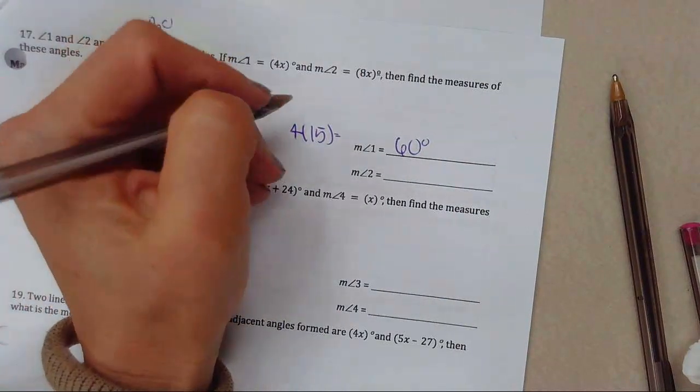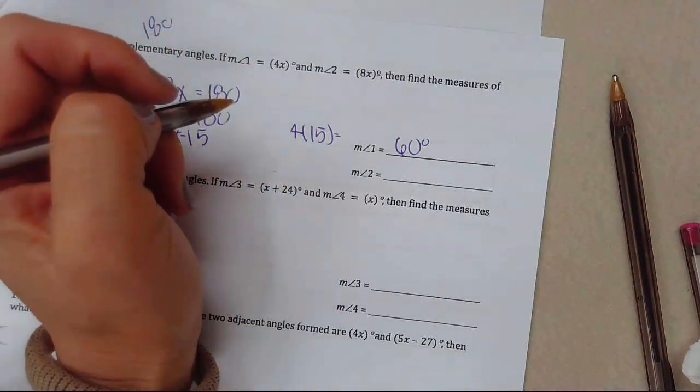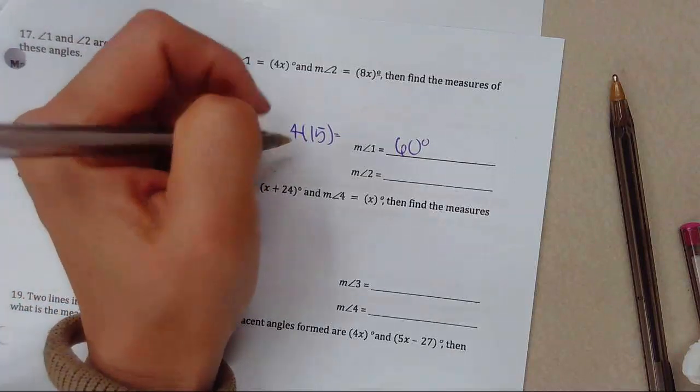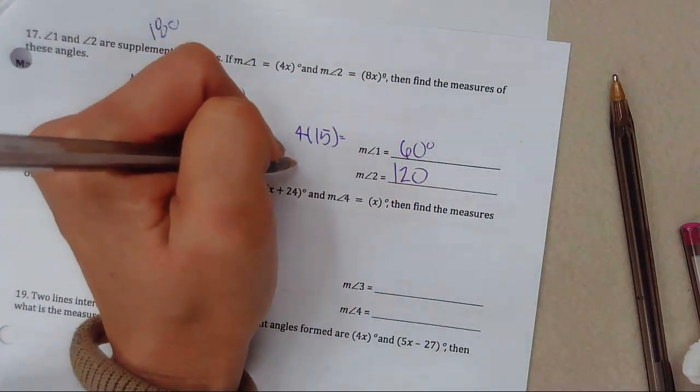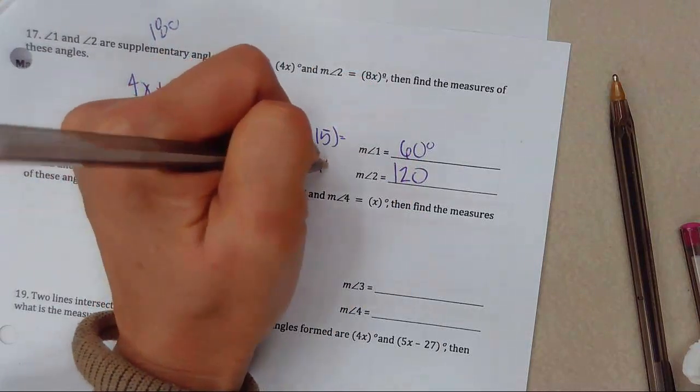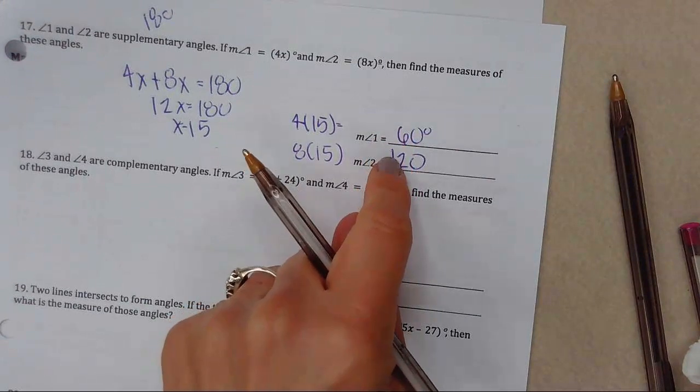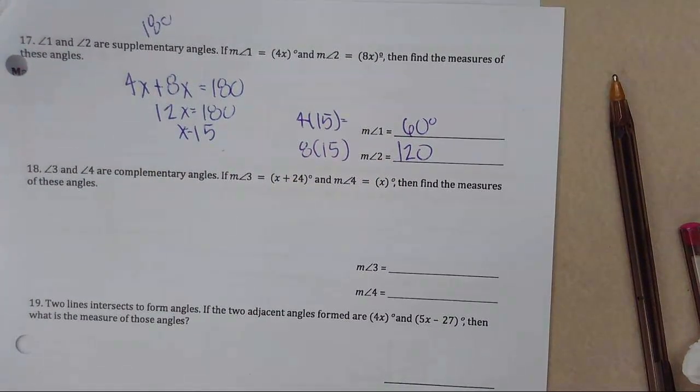And eight times 15, which will be equal to 120. So we'll have 60 plus 120, and that does equal 180.